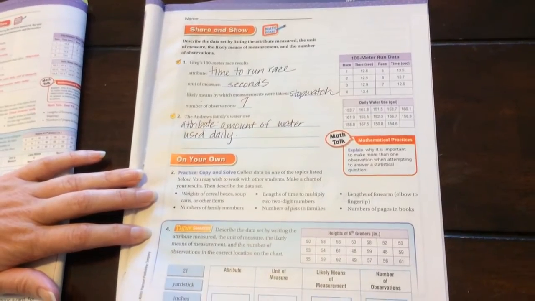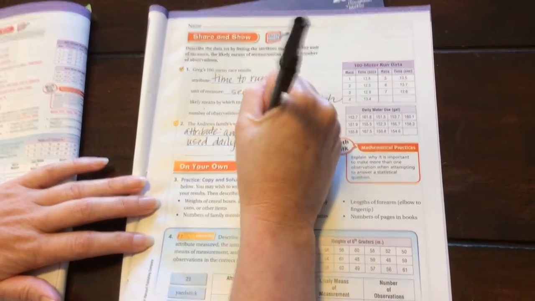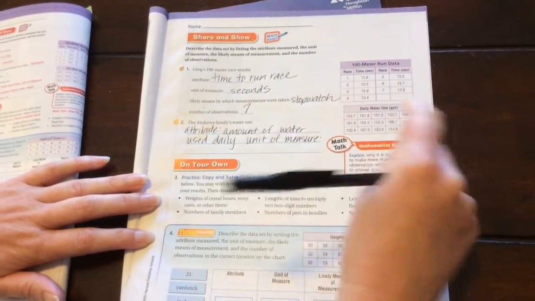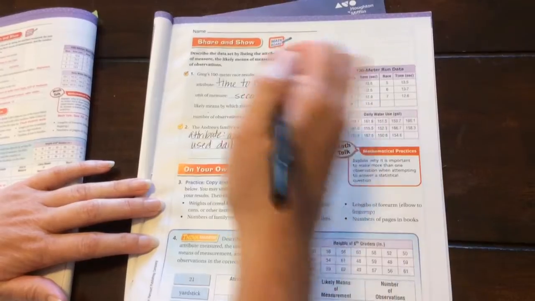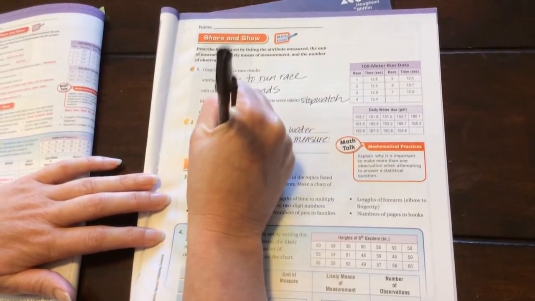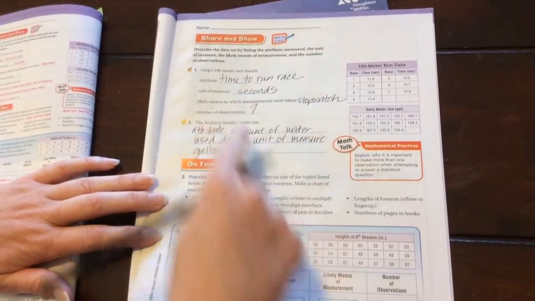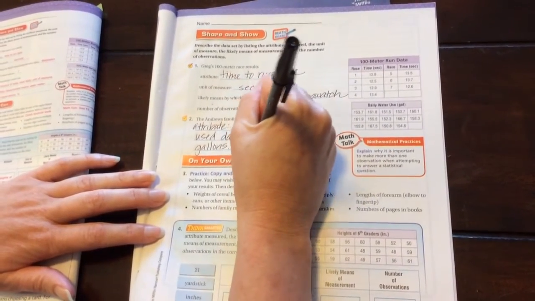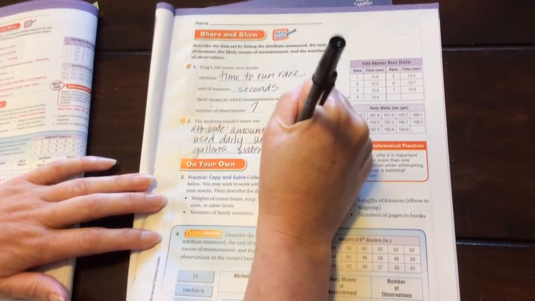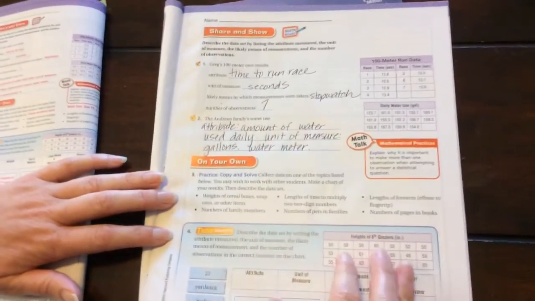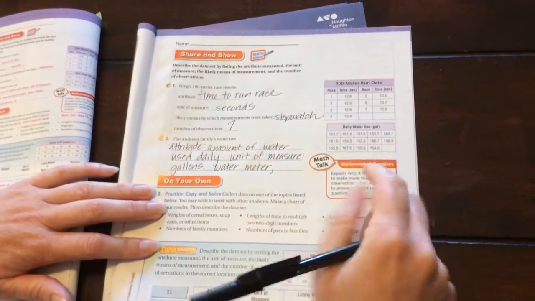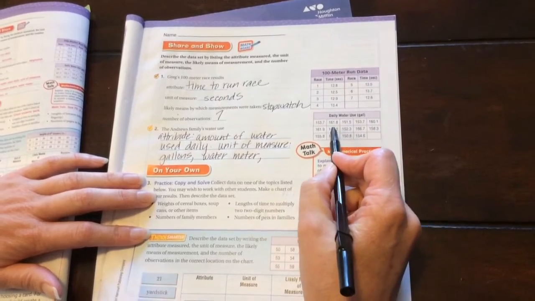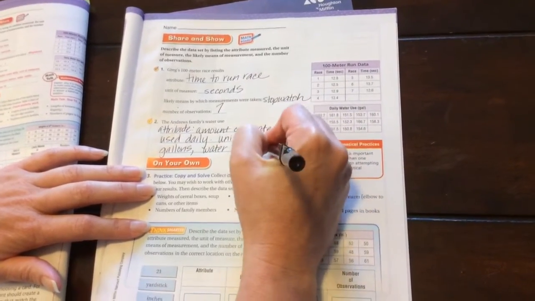And then it says the unit of measure. So the unit of measure on this is going to be gallons. The likely means by which measurements were taken would be a water meter. And then it says how many observations were made. So number of observations, 1, 2, 3, 4, 5, 6, 7, 8, 9, 10, 11, 12, 13, 14. So 14 observations were made.